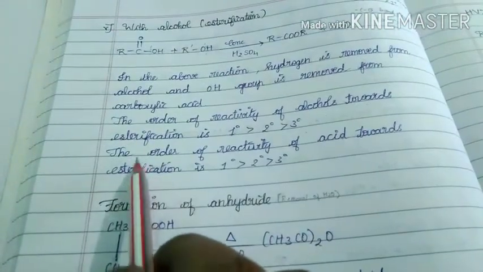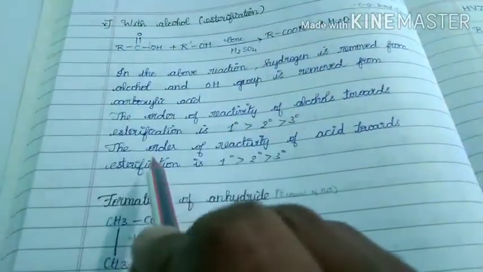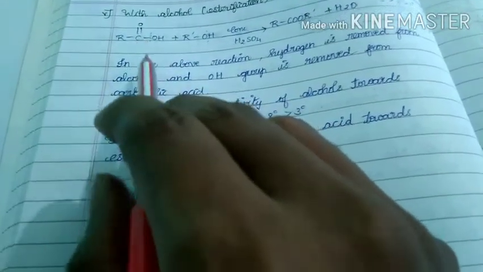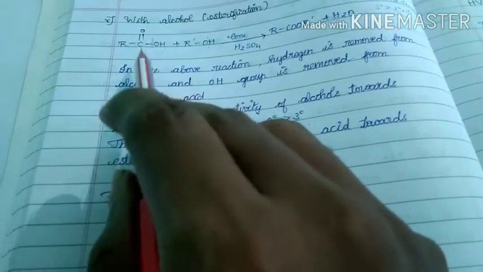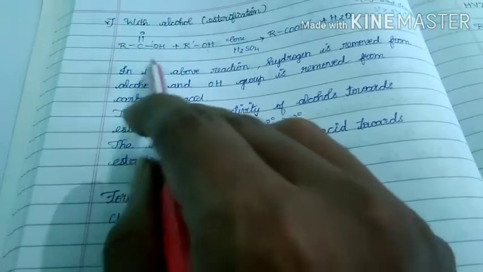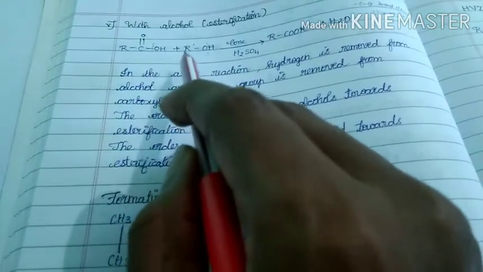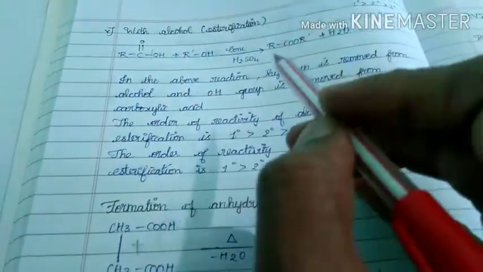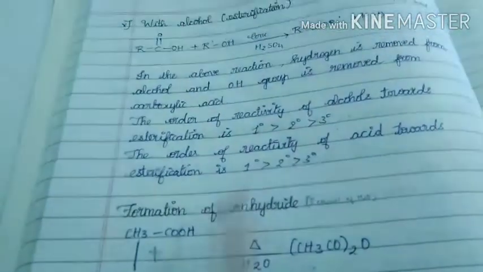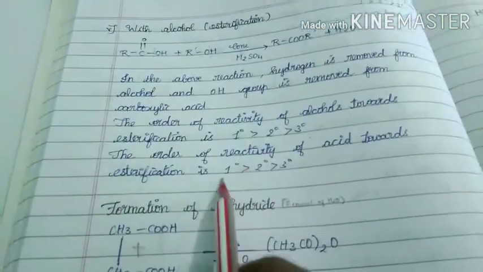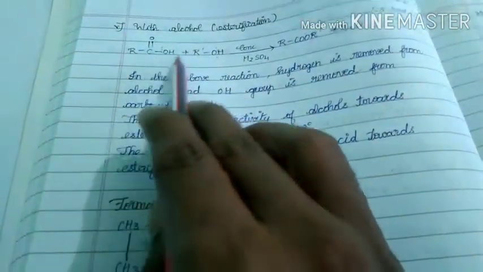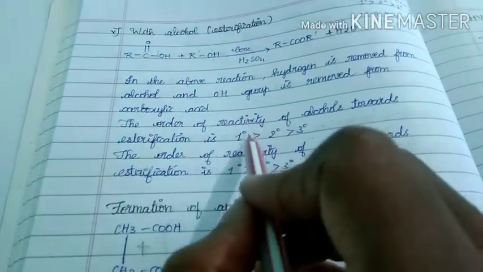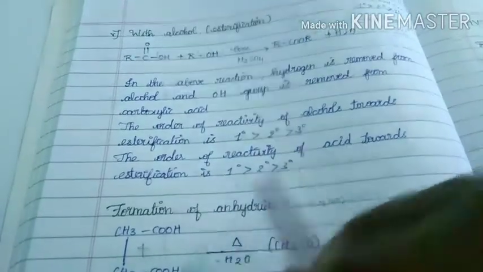What about the acids' order? That means here the CO bond will be broken. But as per the theory of alcohols, regarding CO bond cleavage, tertiary will be more than secondary, which will be more than primary. Tertiary greater than secondary greater than primary. That is the order regarding CO in alcohols. But here this is not alcohol, this is acid. Here the order is the same as in alcohols, that is primary greater than secondary greater than tertiary.